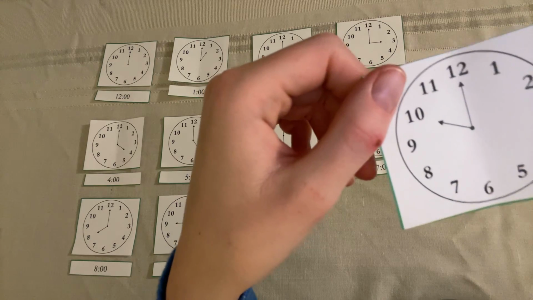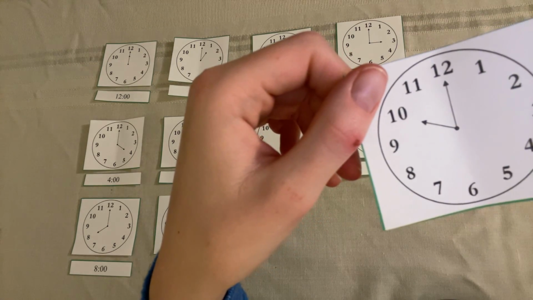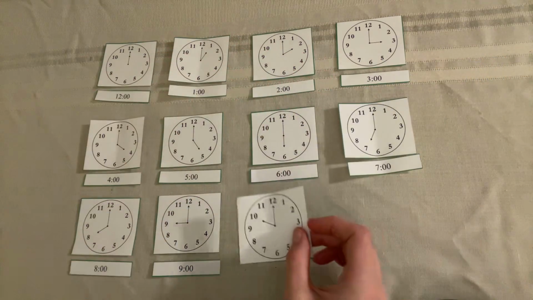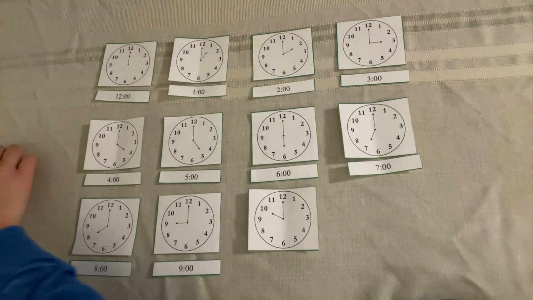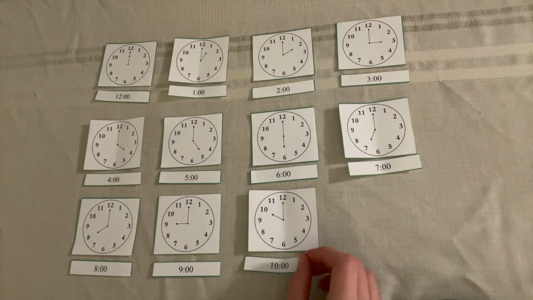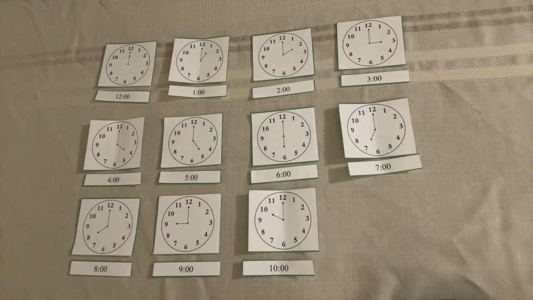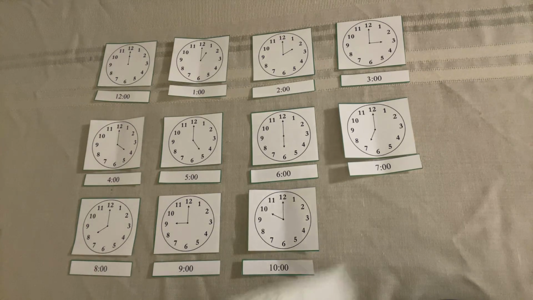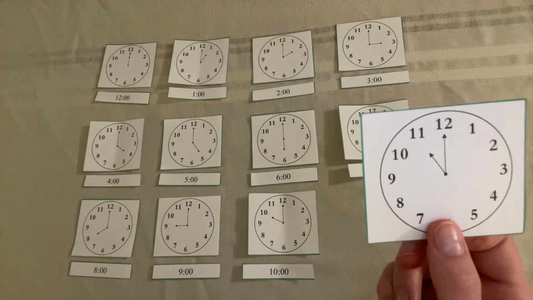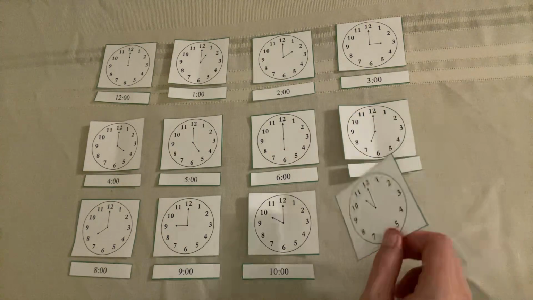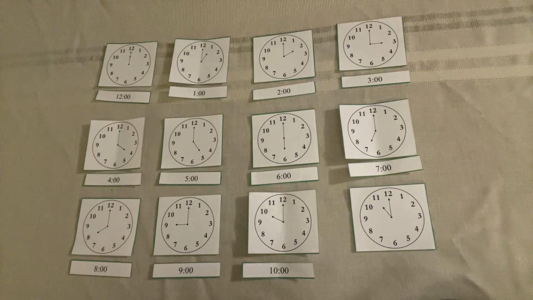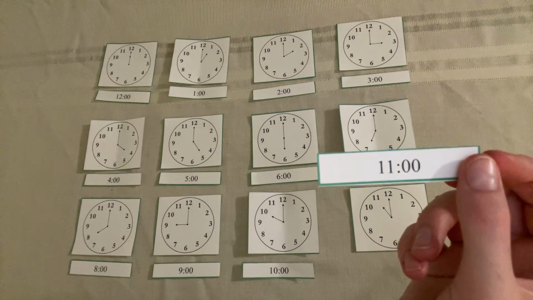The hour hand is pointing to 10 and the minute hand to 12. This says 10 o'clock. This is how we write 10 o'clock. The hour hand is pointing to 11 and the minute hand to 12. This says 11 o'clock. This is how we write 11 o'clock.